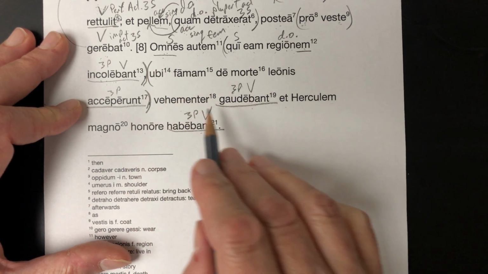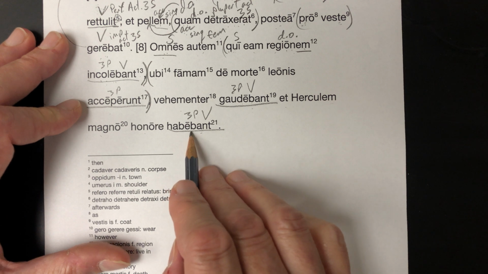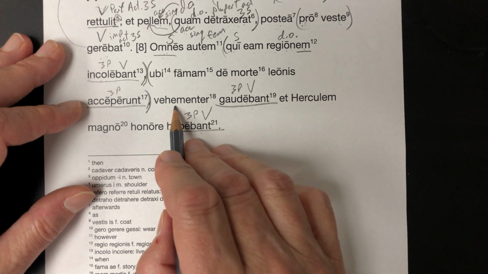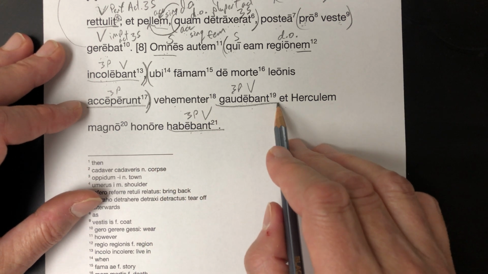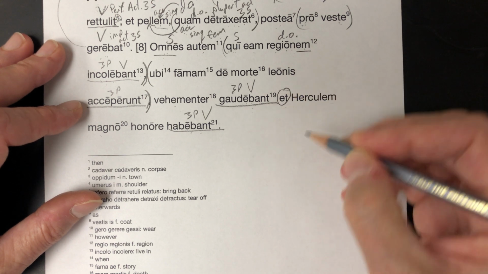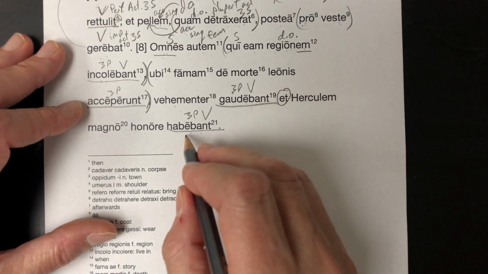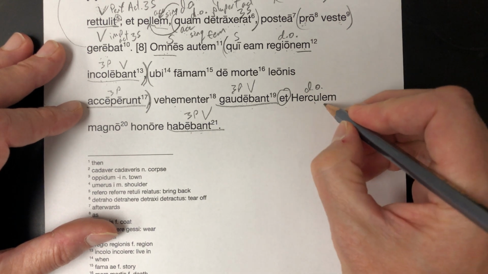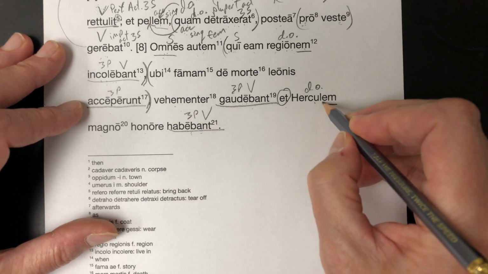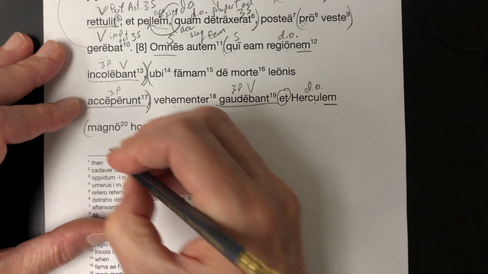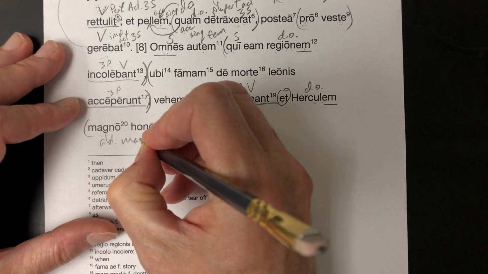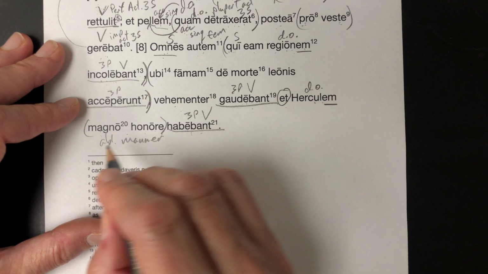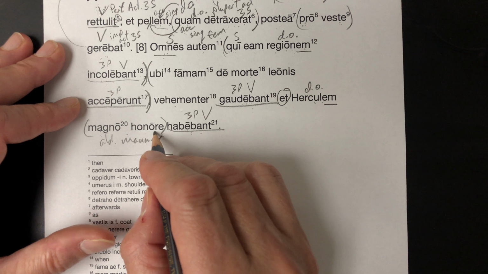Okay, they all rejoiced and they respected. Okay, let's fill it in. They rejoiced, what did I say? Exuberantly. Wonderful. And connector. Connectors are important. And they respected, direct object there, accusative ending. They respected Hercules, magno honore, ablative of manner. Wow. No preposition. Magno honore. With great respect. With great honor.